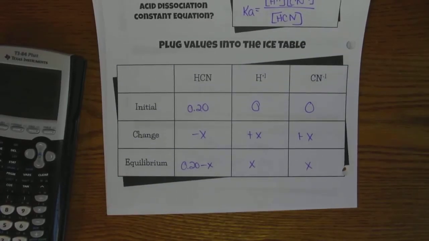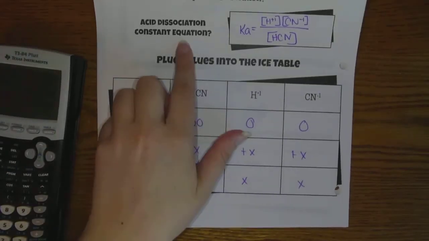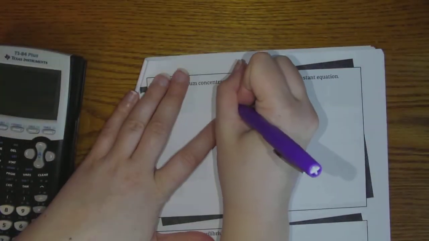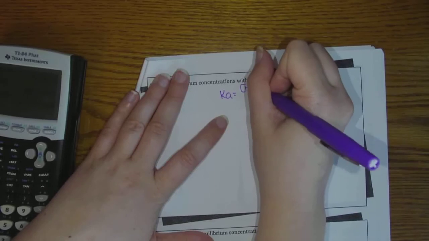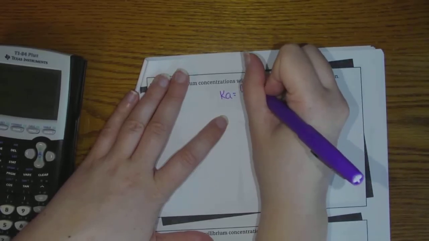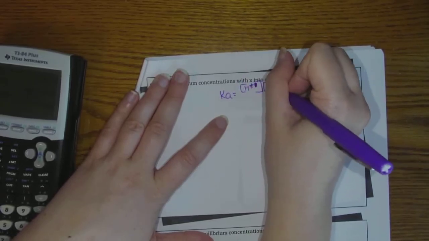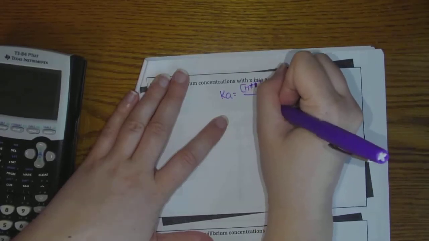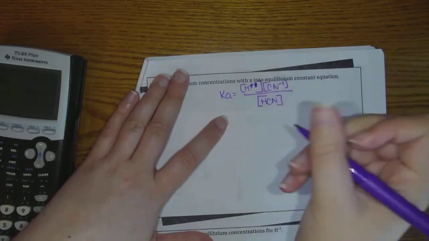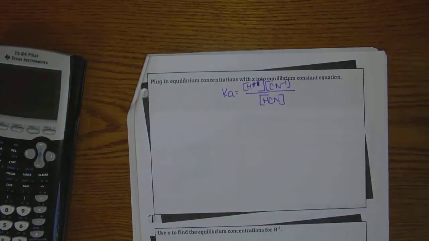So now my next step is to go ahead and plug that back in to my acid dissociation constant equation. So if I write that out, Ka is equal to H plus times the concentration of the cyanide ion all over HCN, or hydrogen cyanide, whatever the concentration is for that.